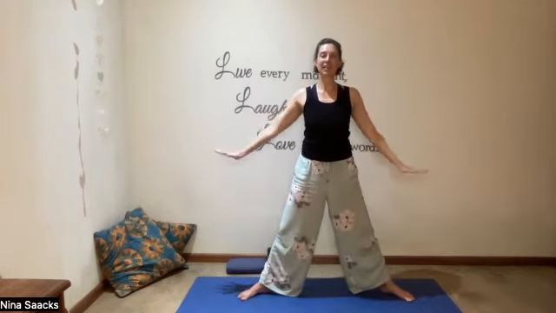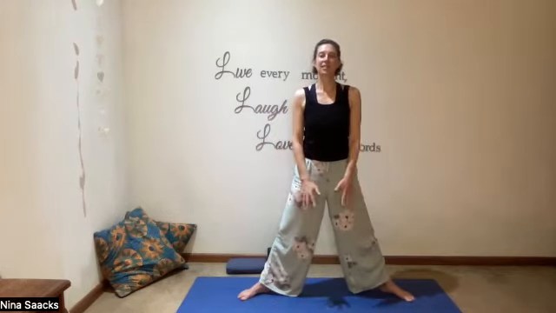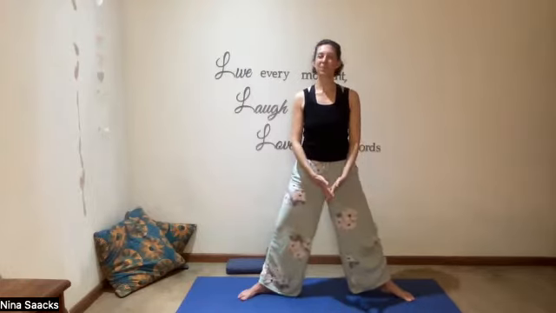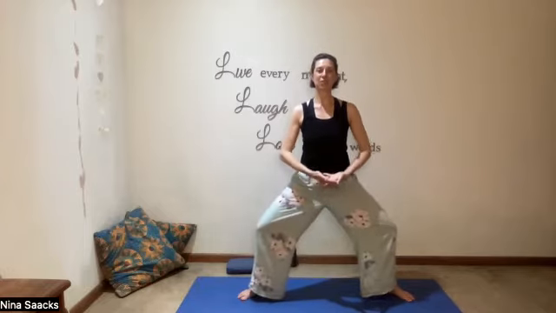Right, so that's a nice little vinyasa krama, a nice little sequence working with the legs, the arms, and opening up the chest. We're going to do a few more rounds. When you're ready, bending the knees, sinking into your squat.